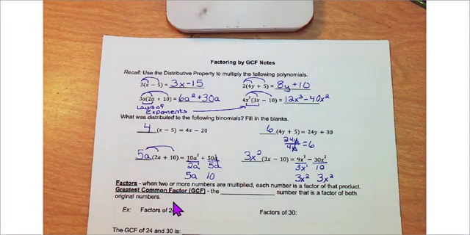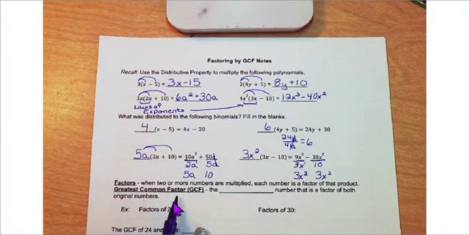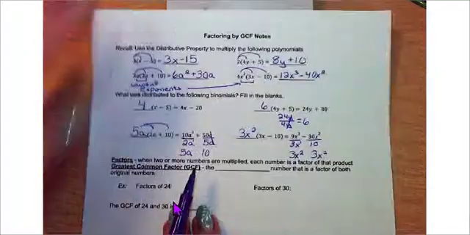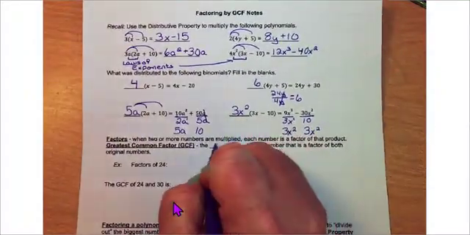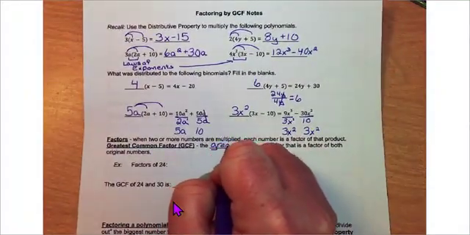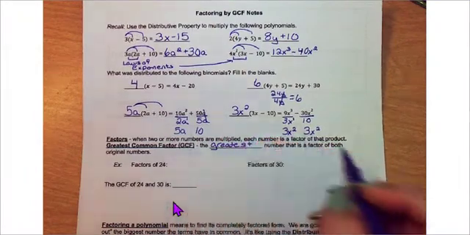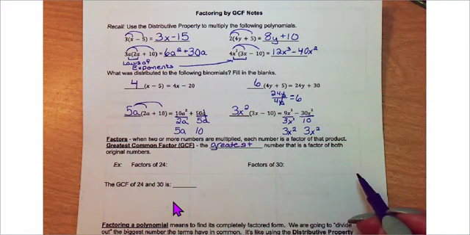Well, factoring is where you have two or more numbers that are multiplied together. Each of those numbers is a factor that results in a product. So our greatest common factor, y'all remember this from elementary school, is the greatest number or the greatest factor that they both have in common.